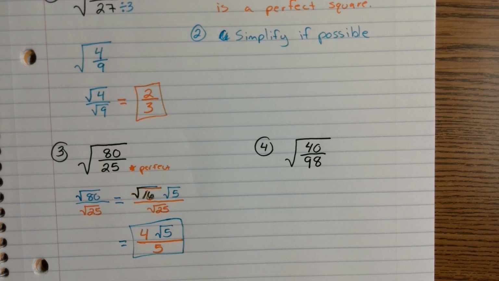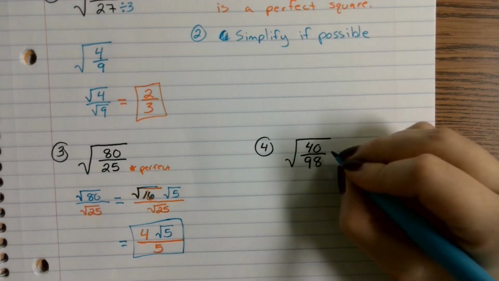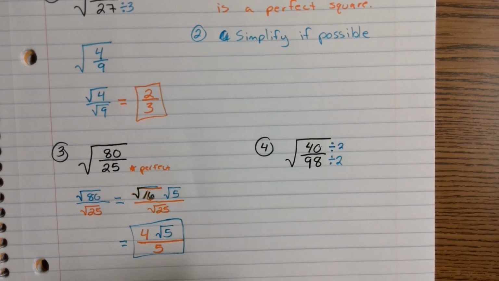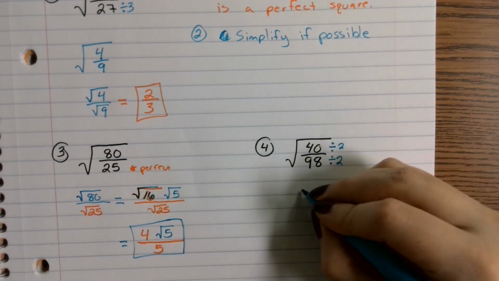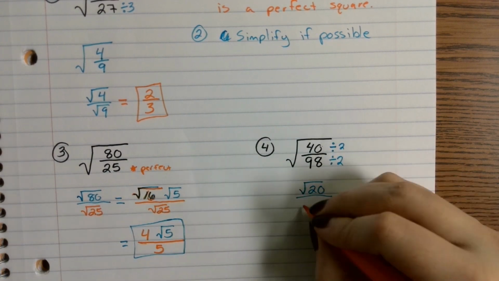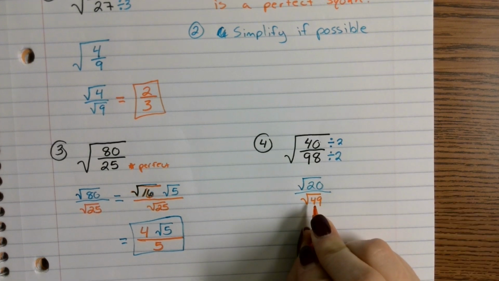Come on, guys. Is 98 a perfect square? No. What are they both divisible by? 2. I can divide both of these by 2, and that's going to give me the square root of 20 over the square root of 49, which is a perfect square.